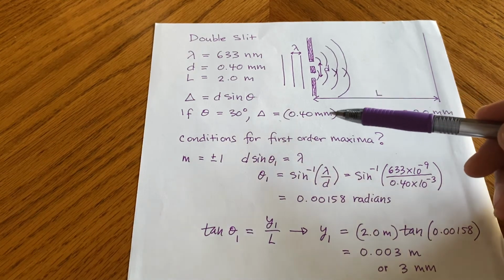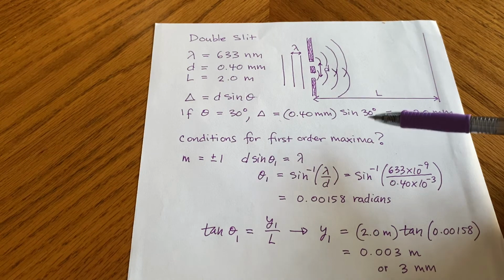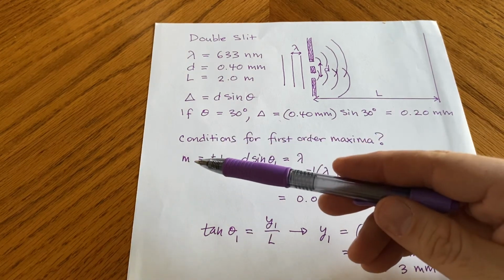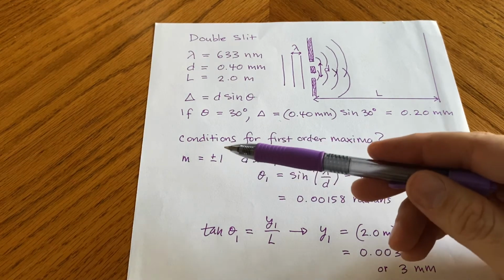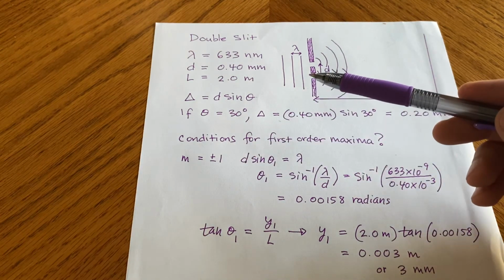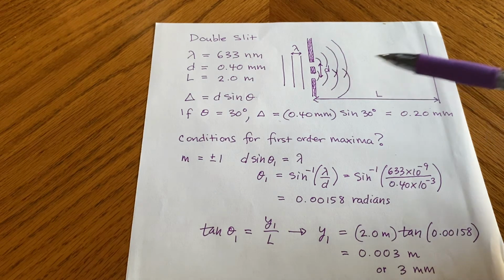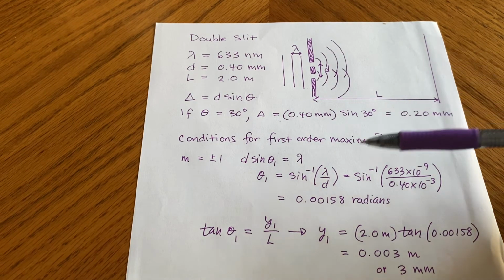Okay, now the first order maxima is the first bright spot to the side of the central maximum. And so that occurs when the value of m is either plus or minus 1. And so let's just use plus 1, and the situation is symmetric. So if it was minus 1, it would just be the same situation, same values, except for on the negative side as opposed to on the positive side for y.